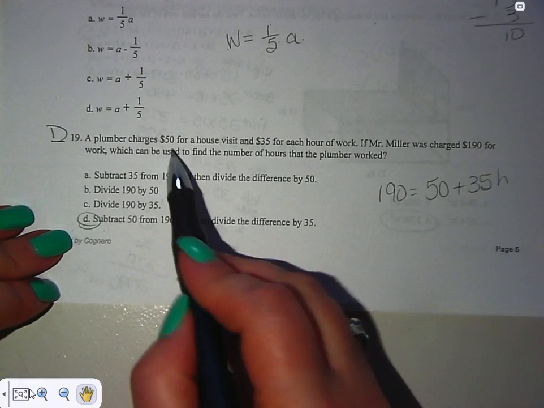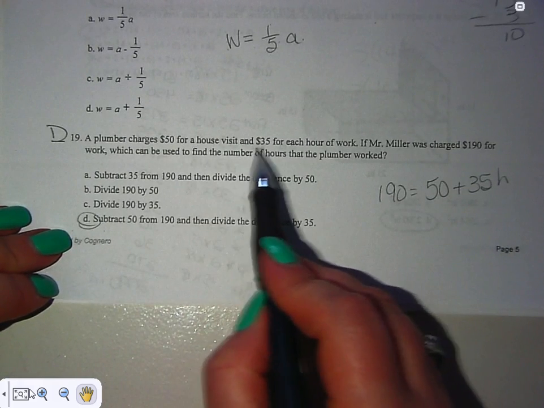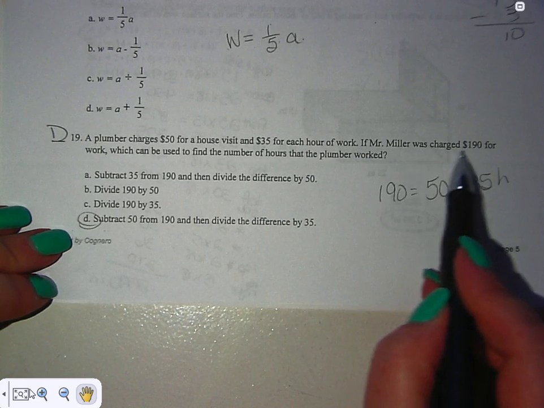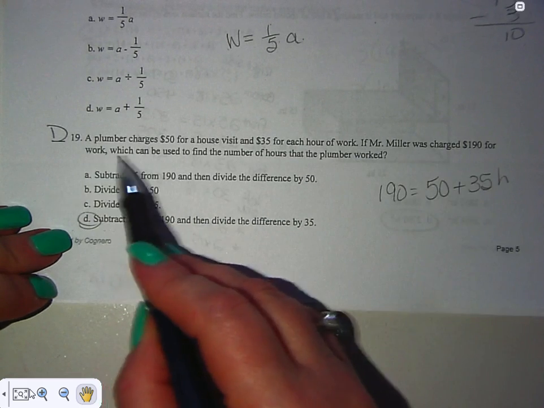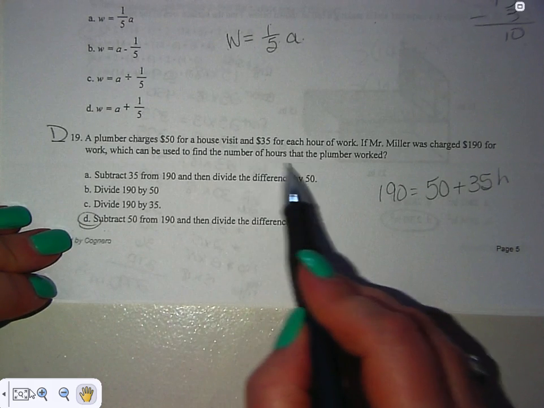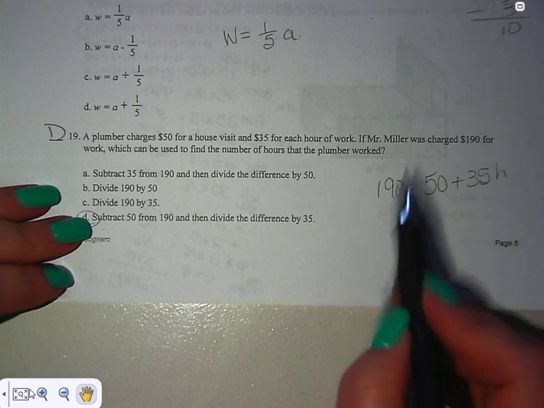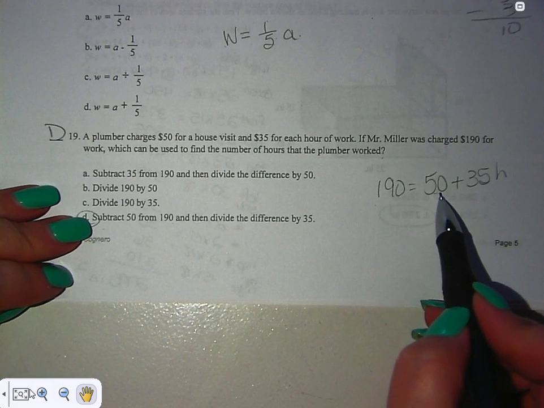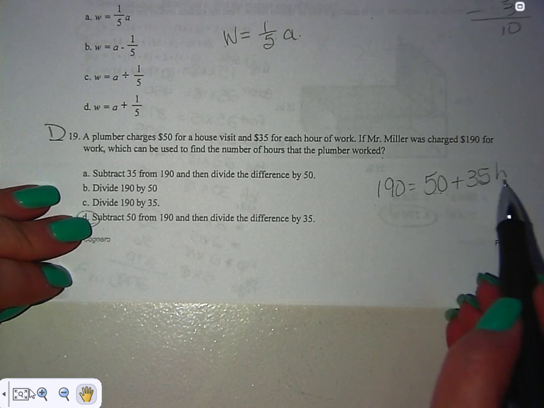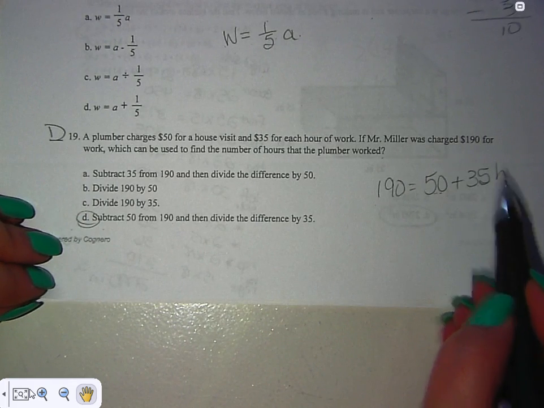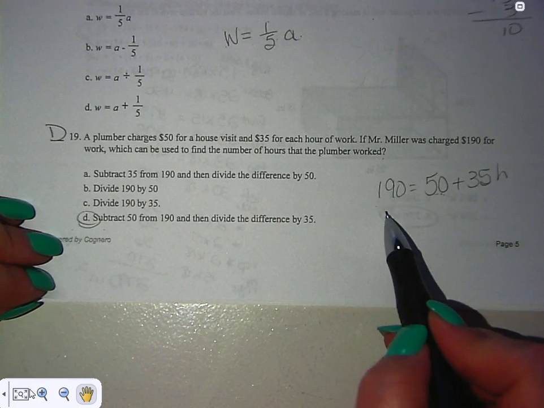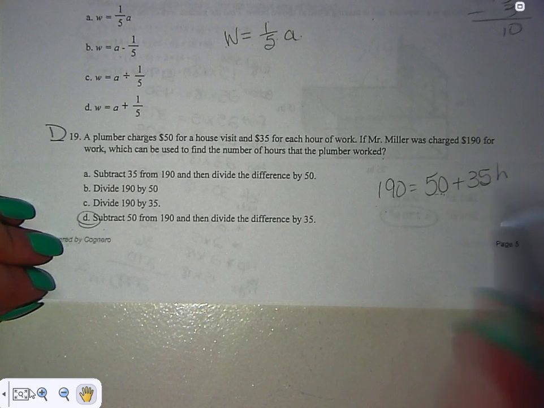19. A plumber charges $50 for a house visit and $35 for each hour of work. If Mr. Miller was charged $190 for work, which can be used to find the number of hours that the plumber worked? So 190 equals the $50 house visit plus $35 per hour. So to do that, you would subtract 50 from 190 and then divide the difference by 35.